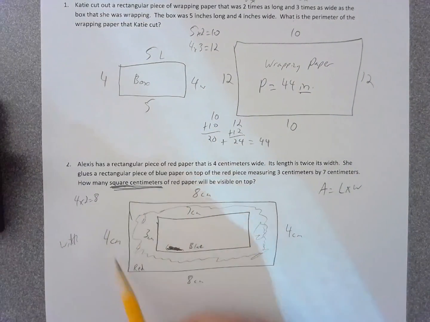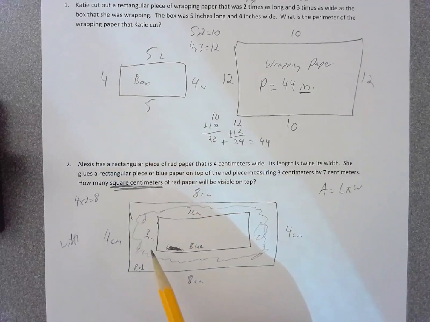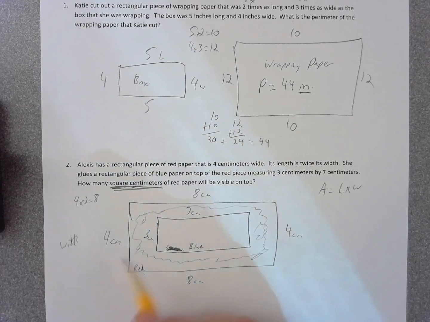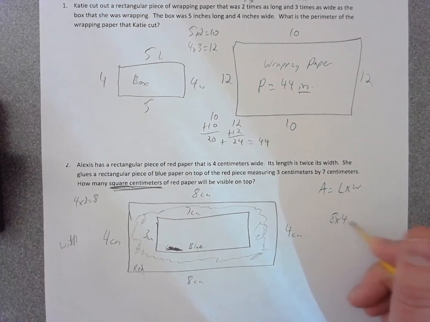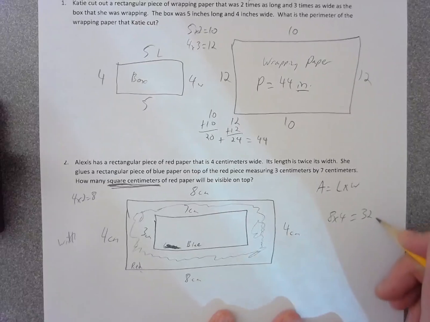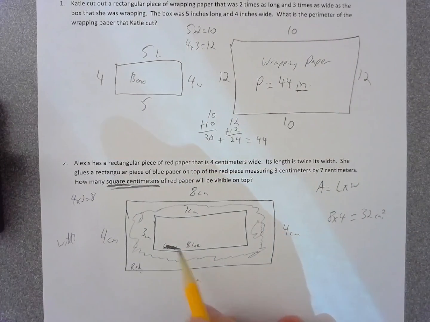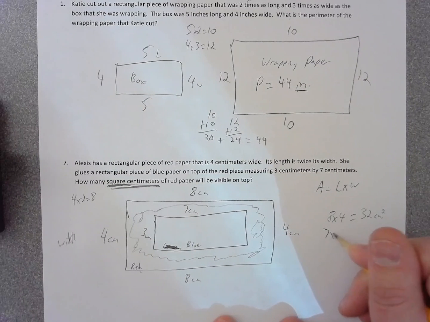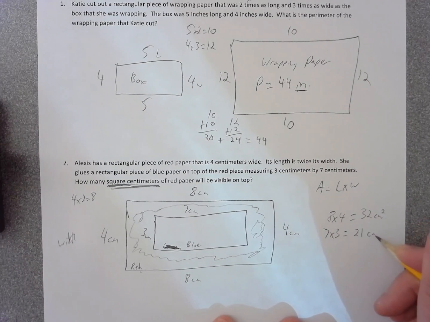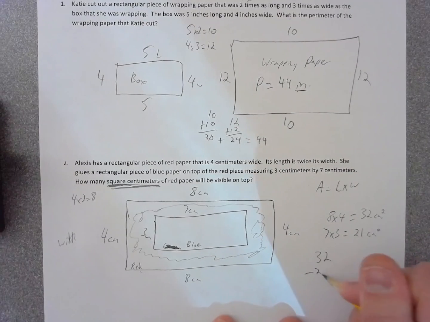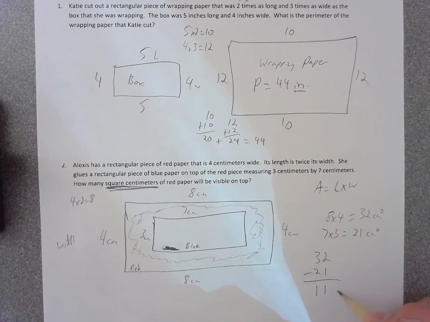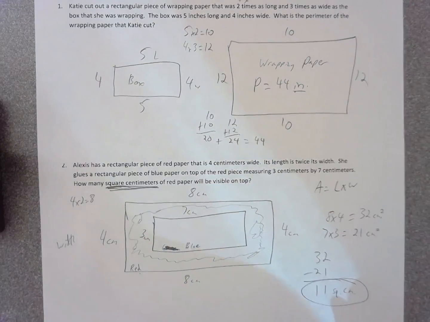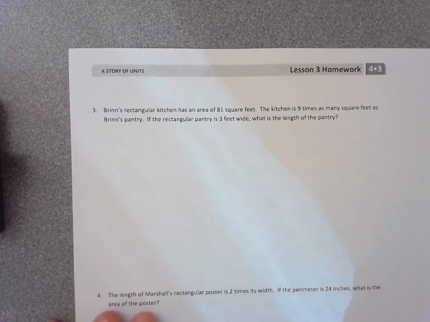So we first have to find the total area of the red piece, find the area of the blue piece, and then subtract them. So we do 8 times 4, which equals 32 centimeters squared. And then we do 7 times 3, which equals 21 centimeters squared. So then we just subtract them, and we get 11 square centimeters. All right, on to the back.